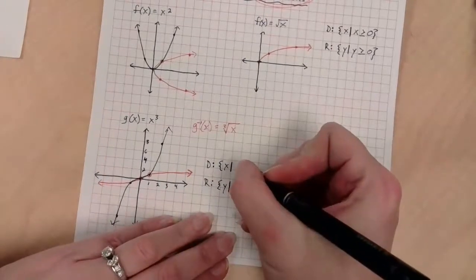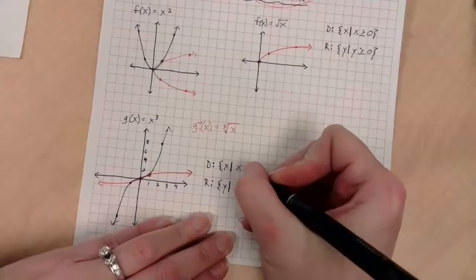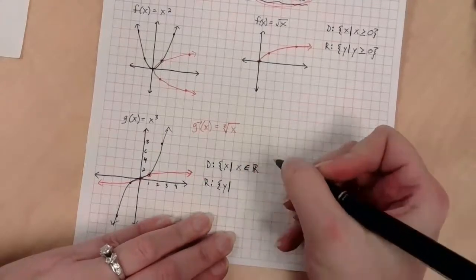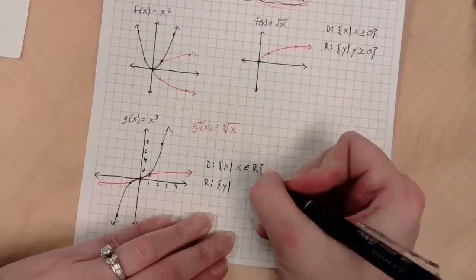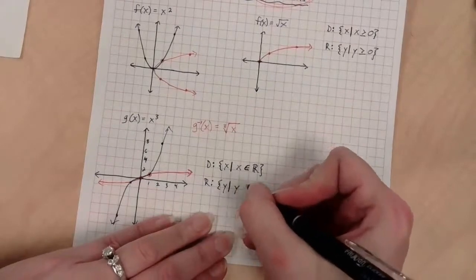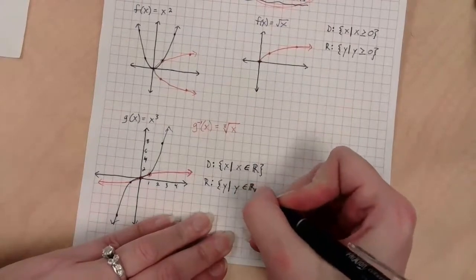So this is x's such that x is a member of, that funny looking sort of curved e thing, is a member of the set of real numbers. And that is a double-stemmed R. That is our official notation. So x is a member of the set of real numbers. And the same thing, y is also a member of the set of real numbers.